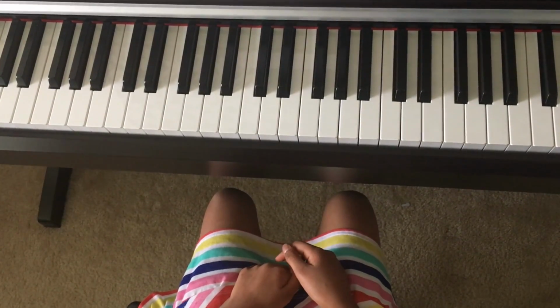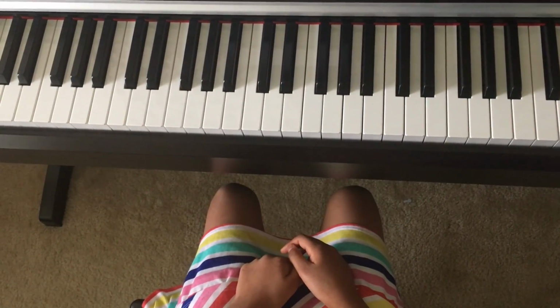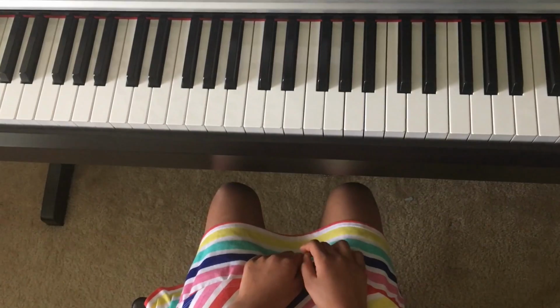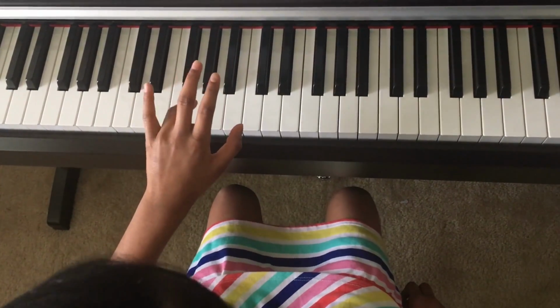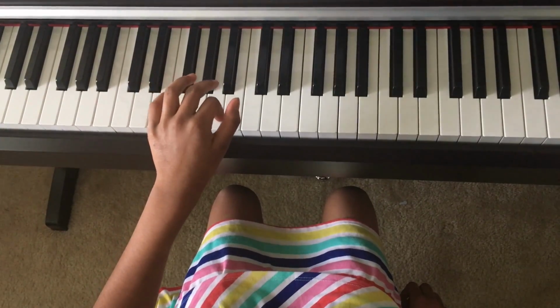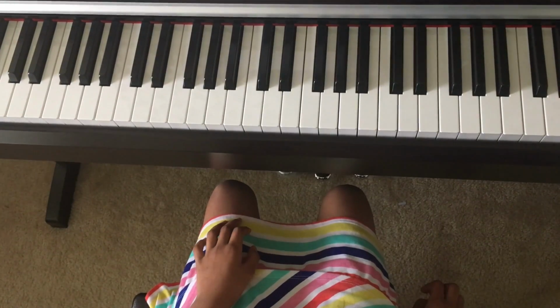So for C major, D major, E major, F major, G major, A major, and B major, the fingering is 5, 4, 3, 2, 1, 3, 2, 1. So let me play all of those for you.